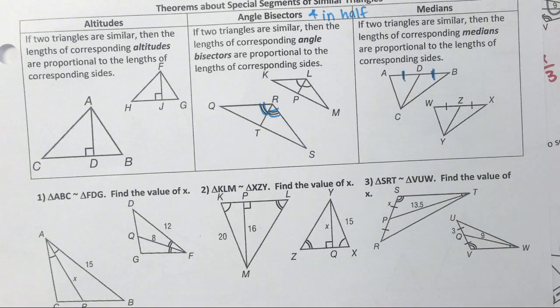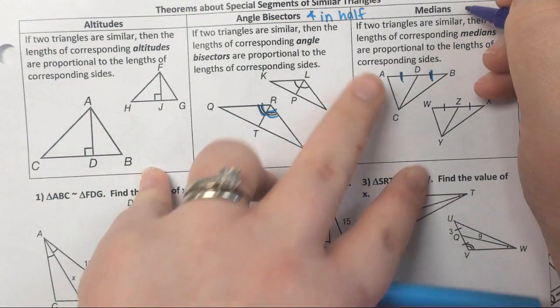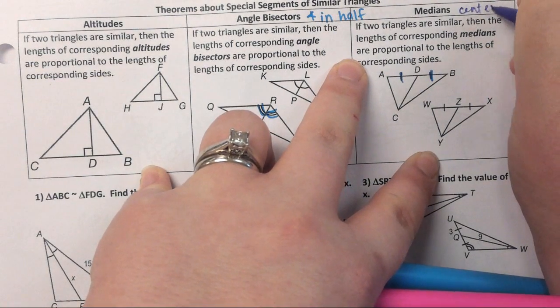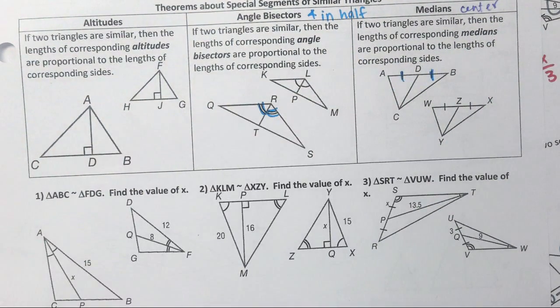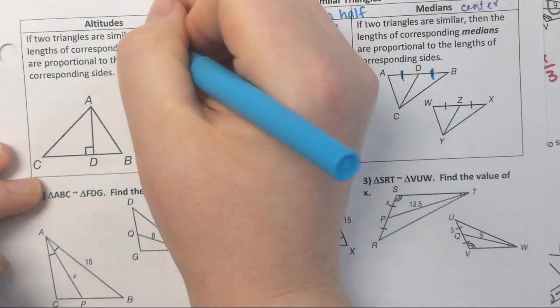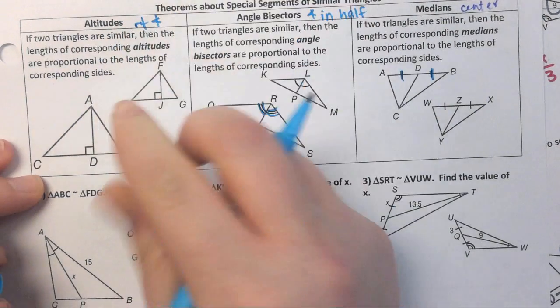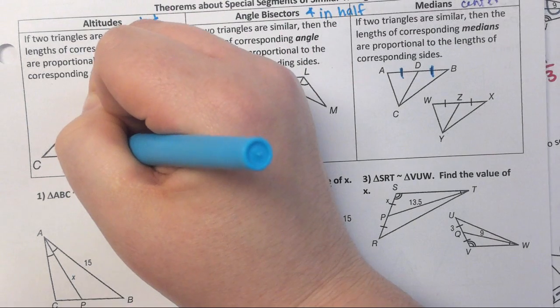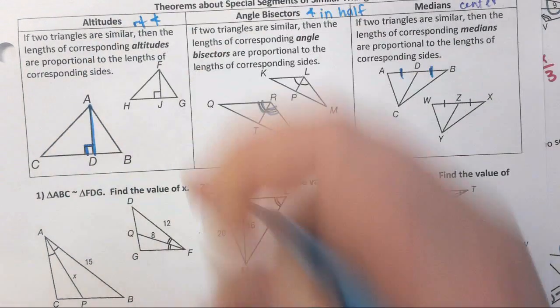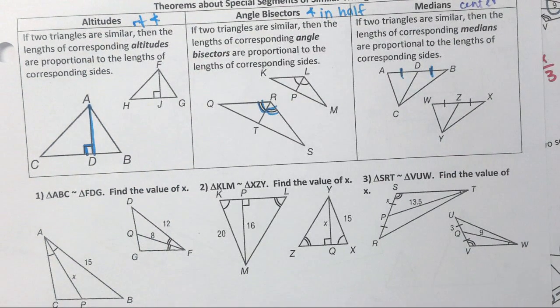And then, so medians, I would think center. And then if I'm needing a little trick for altitudes, notice that they have a right angle. It's going from a vertex to the opposite side, and there's a right angle. Obviously, number 2 is going to be the one dealing with altitudes.